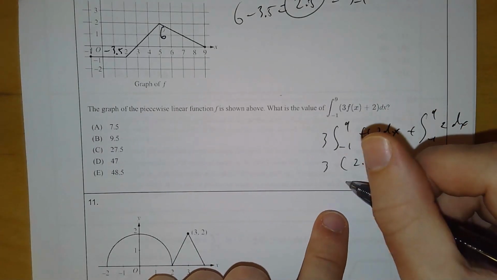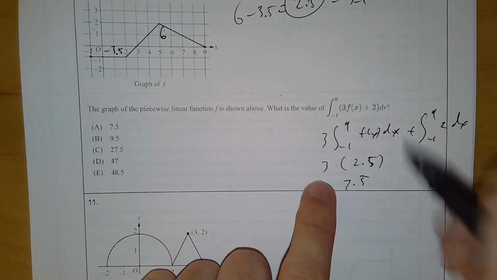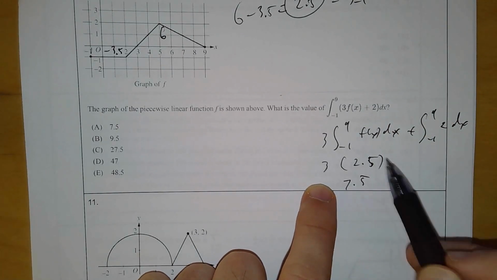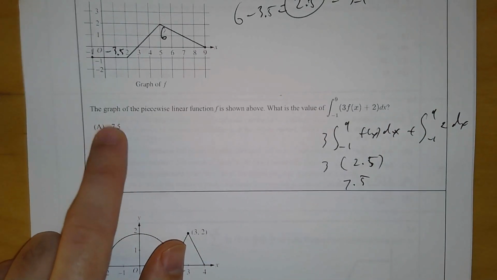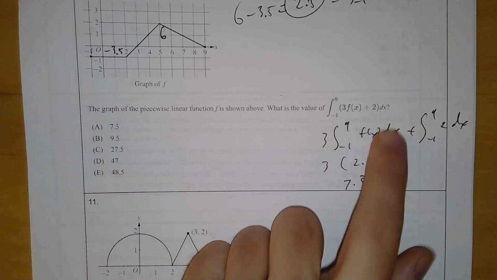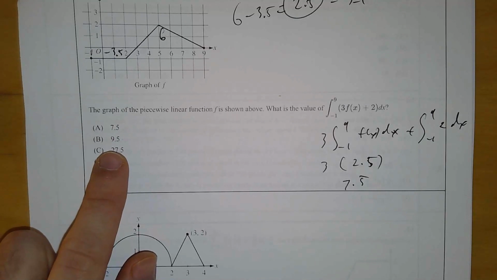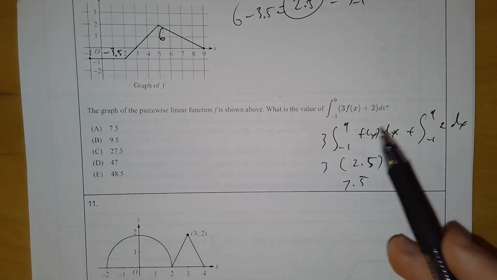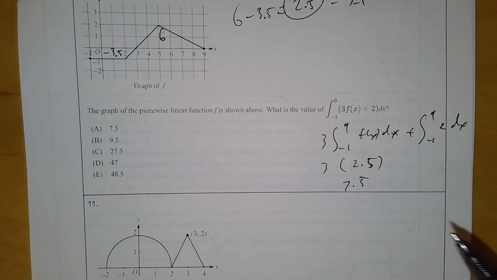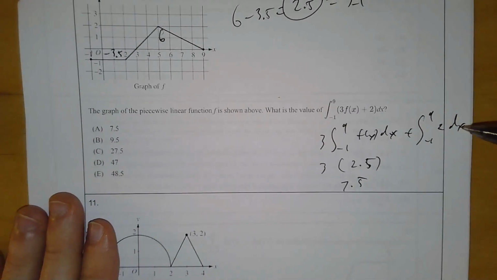That's 7.5. Yep. So don't be fooled, because 7.5 is an option, but we didn't do this second part. Oh, and this is also another trick. You might be tempted to say, oh, it must be 9.5 because I just added 2. Well, you're not just adding a 2. You're adding an integral of 2, the integral from -1 to 9 of 2 dx.